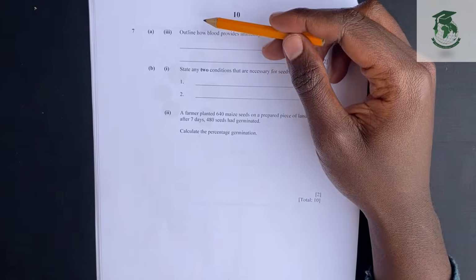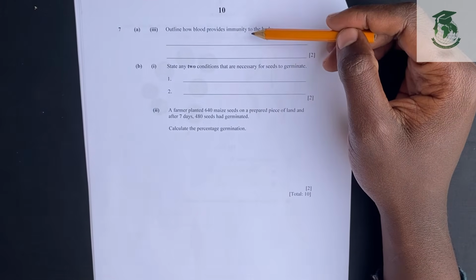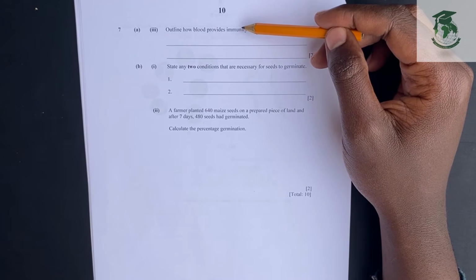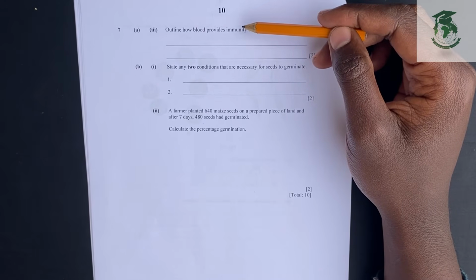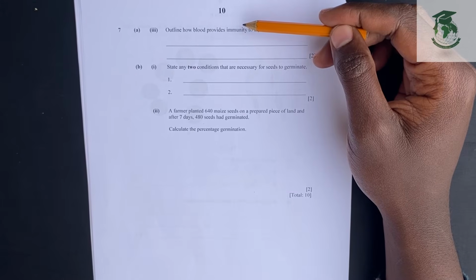And then item 3, it reads, outline how blood provides immunity. So first of all, I'd like to define what immunity means. So immunity means the ability of a body to resist and defend itself against infections and diseases. That is what immunity means.